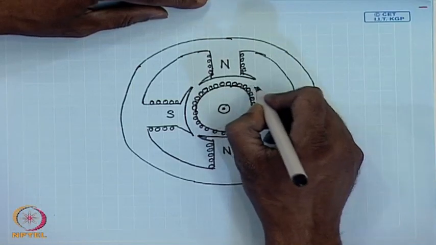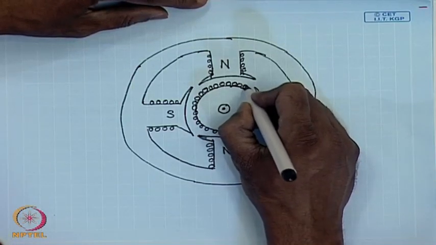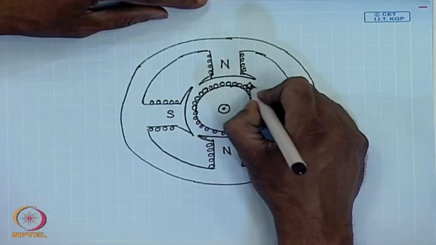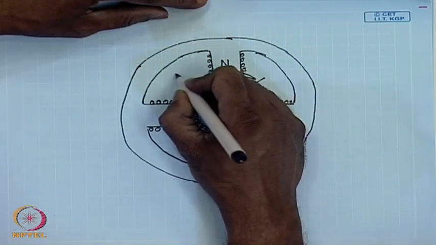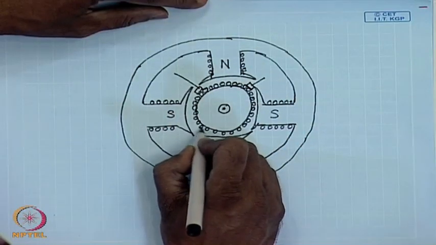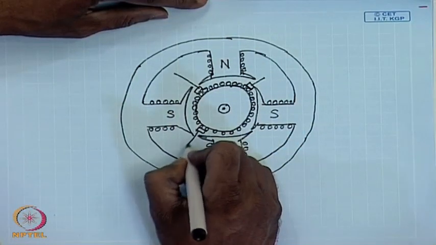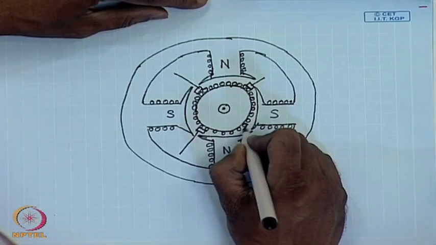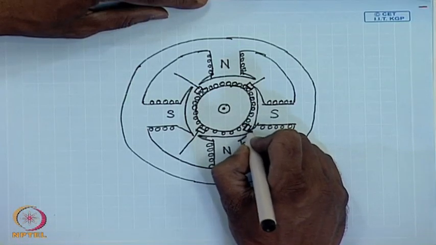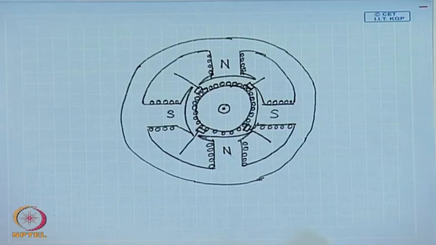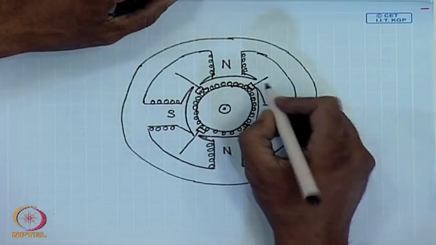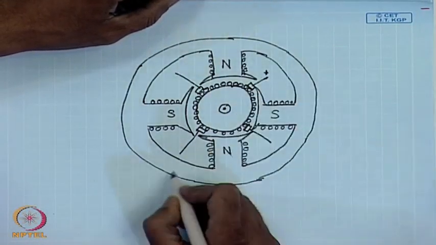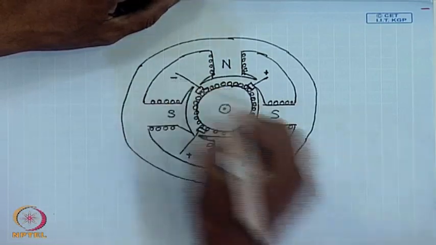The connections to the rotor are obtained by means of commutators and brush segments. The brushes are normally pressed at what we call the interpolar region, that is, they connect to the conductors that are at the interpolar region. This is plus, plus, minus, minus.